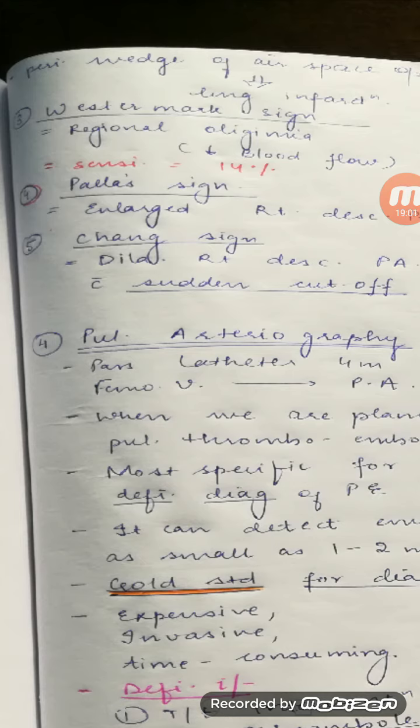So this is an irony. The name is Westermark, but there won't be any mark. That means in a particular region, there will be a regional oligemia. Means in that particular region, the blood supply is compromised.